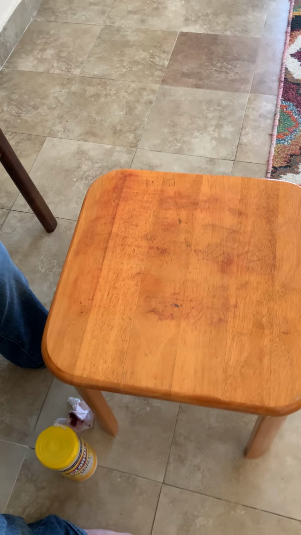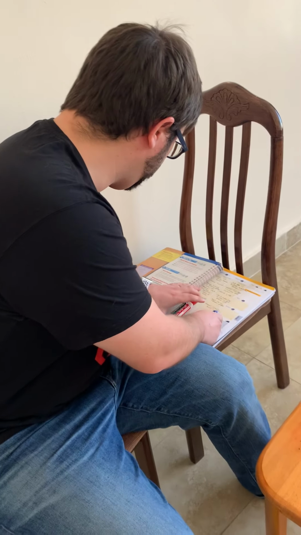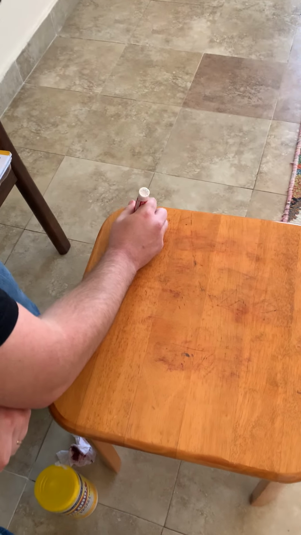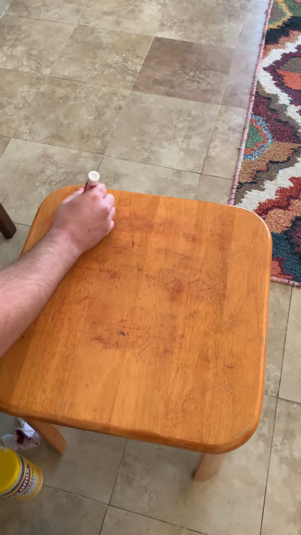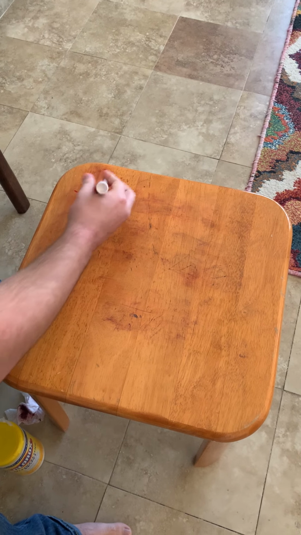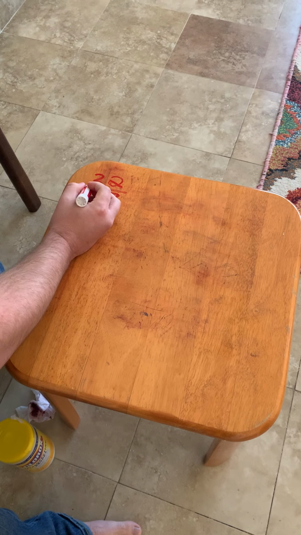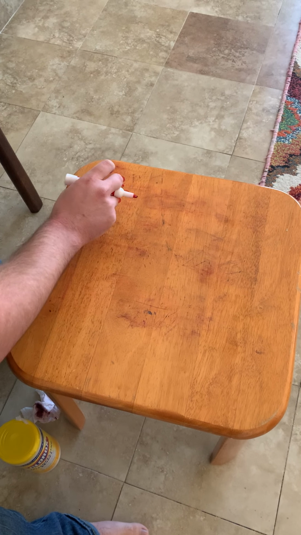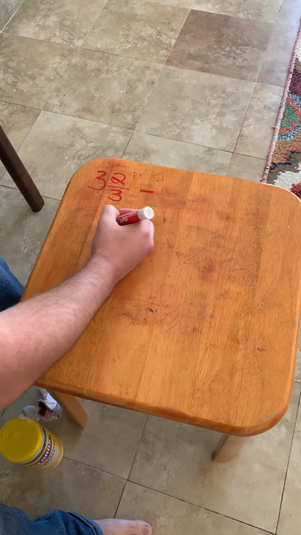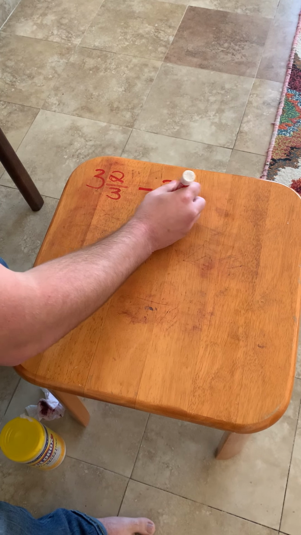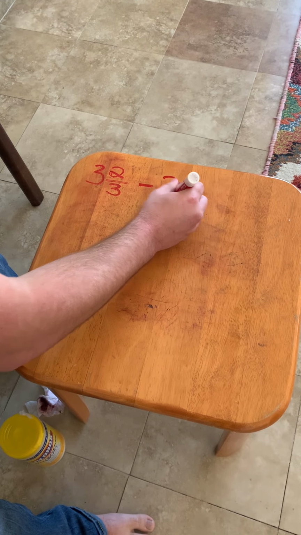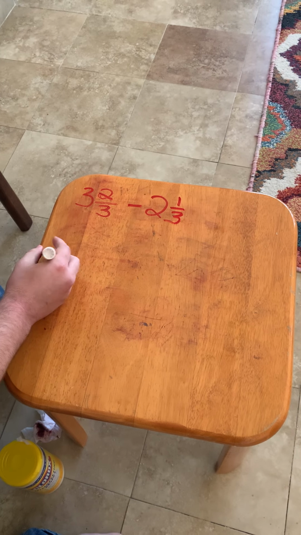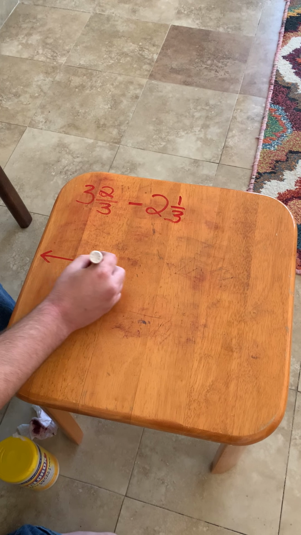Next thing we're going to do is try to subtract mixed numbers. Now, just to review, a mixed number is something that looks like this: 3 and 2/3. It's got one whole number and one fraction. That's why it's a mixed number, because it has both of them. We want to subtract this from 2 and 1/3. Now we're going to do a few different methods for how we could solve this same problem. The first we're going to use is a number line.